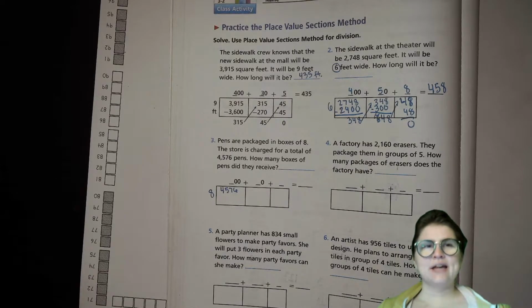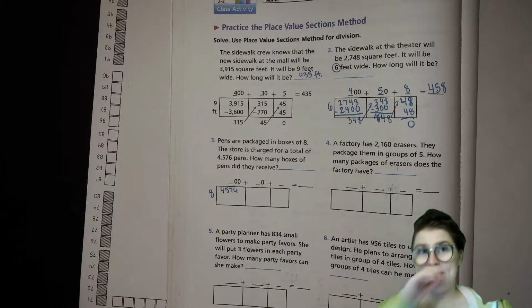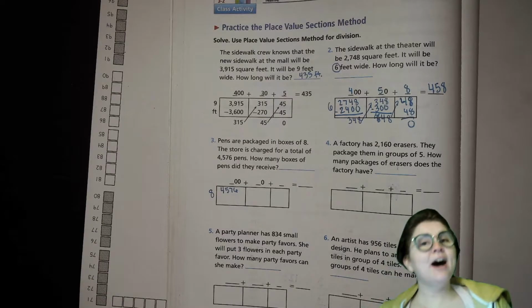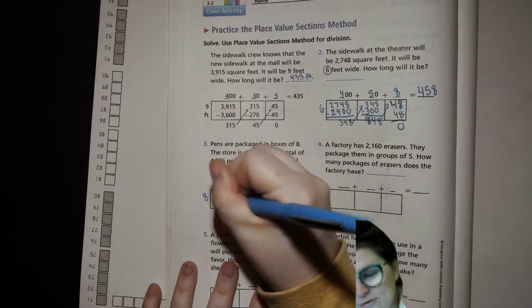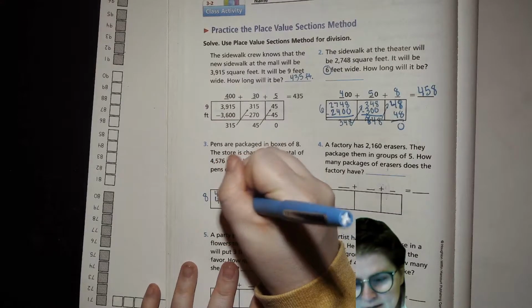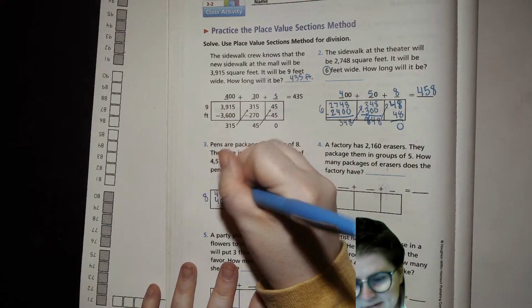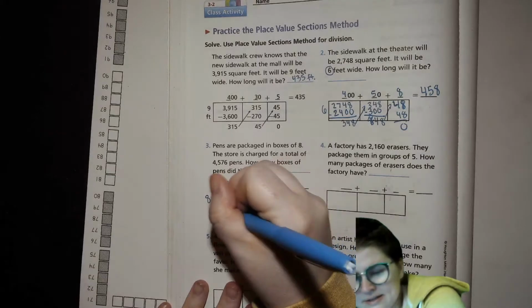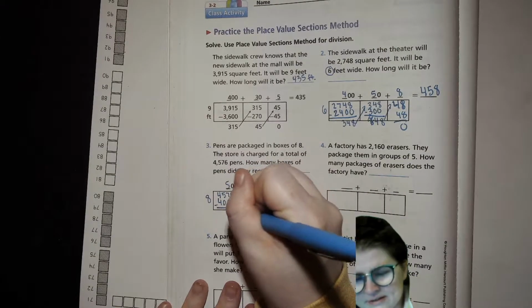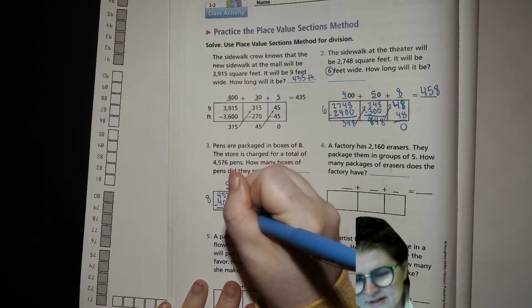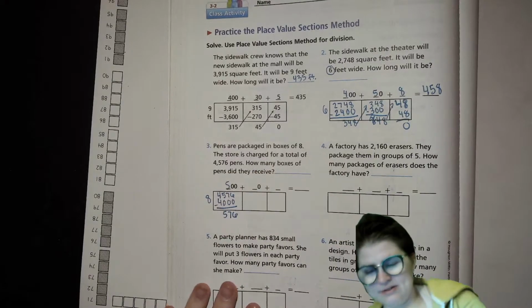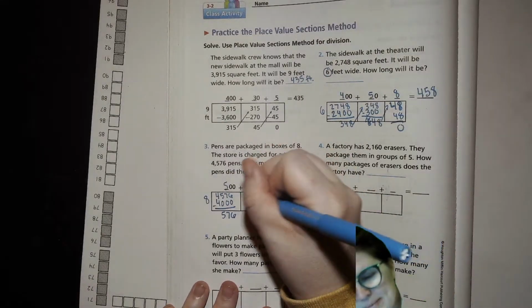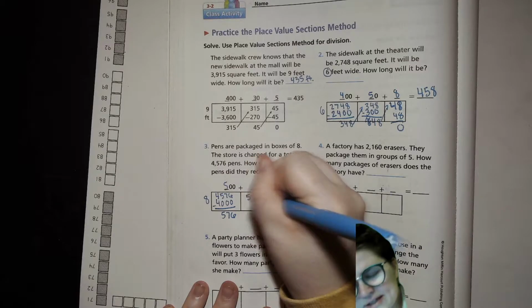I know that 8 times 5 is 40. 8 times 6 is 48. So that 8 times 6 is too high. 8 times 500 would be 4,000. So 500 there. Subtract and find the difference. Okay, bring that up top. 576.